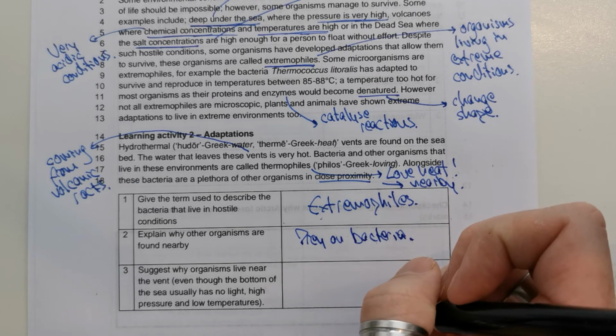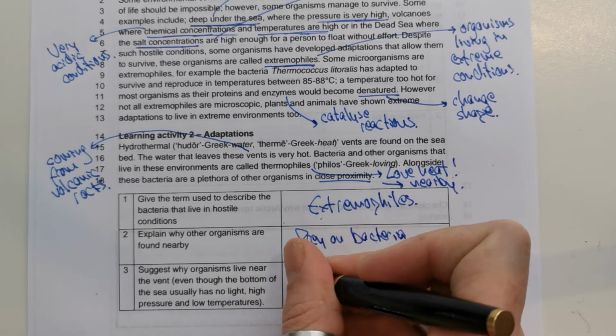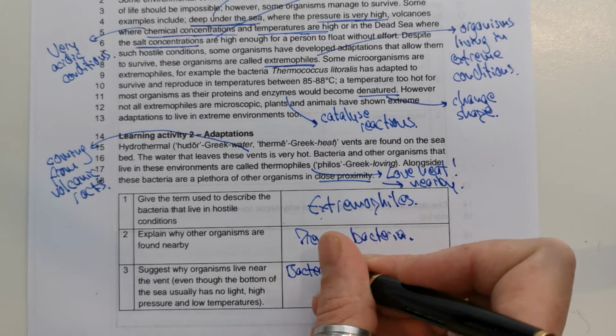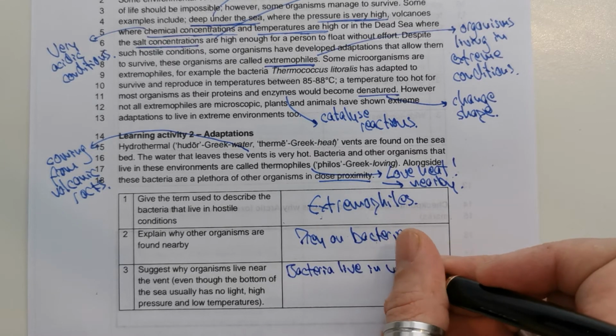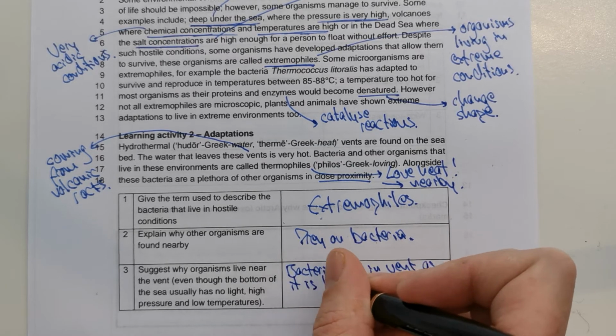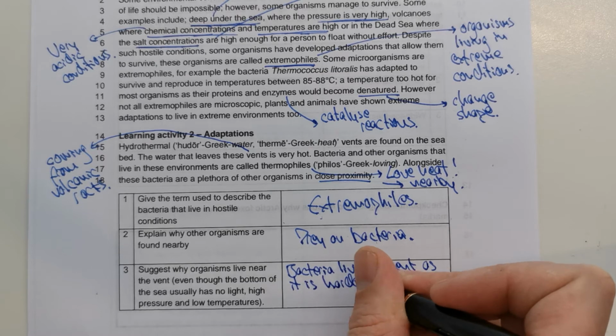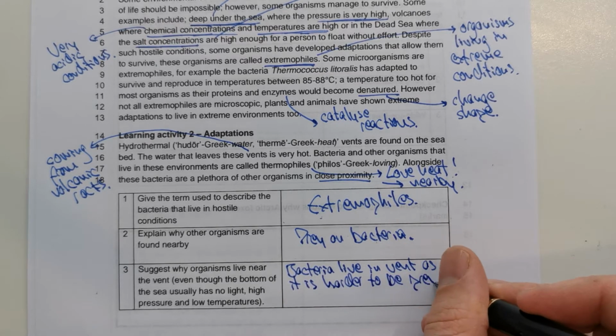Now, suggest why organisms live near the vent, even though the bottom of the sea usually has no light, high pressure and low temperatures. Now, the bacteria live near the vent or in the vent as it is harder to be preyed on.